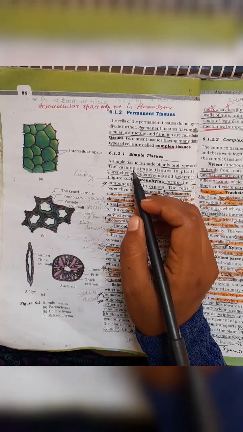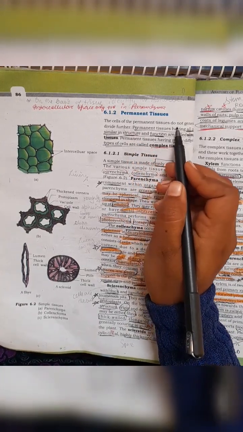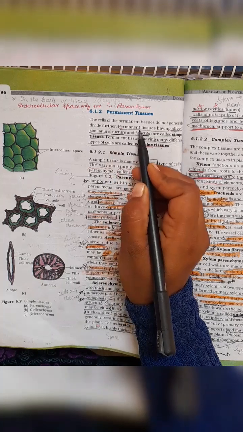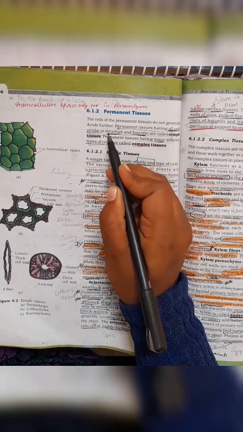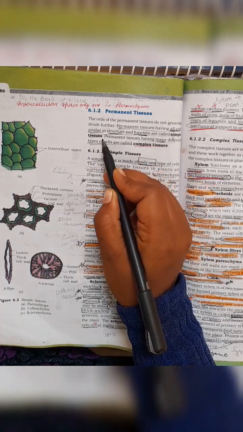6.1.2 Permanent tissues. The cells of permanent tissues do not generally divide further. Permanent tissues having all cells similar in structure and function are called simple tissues.